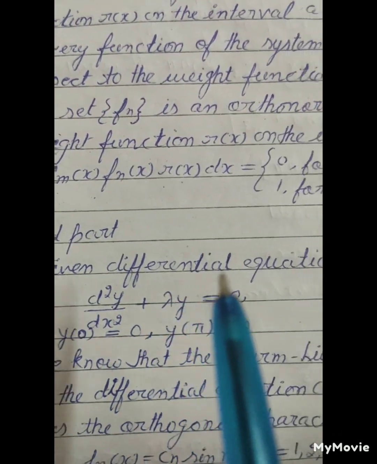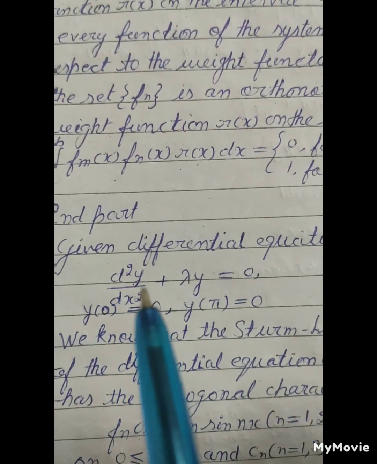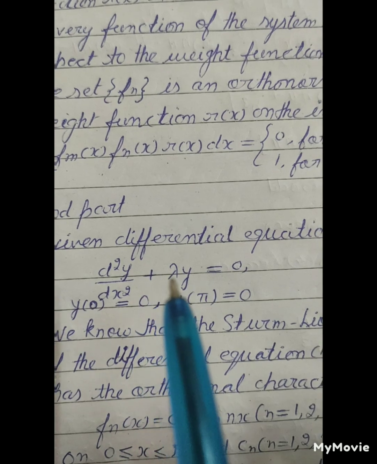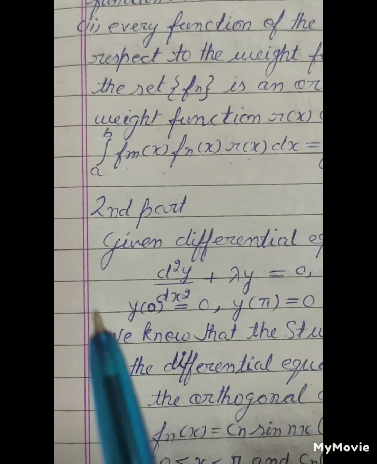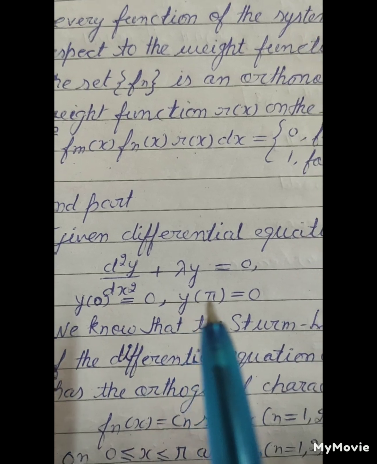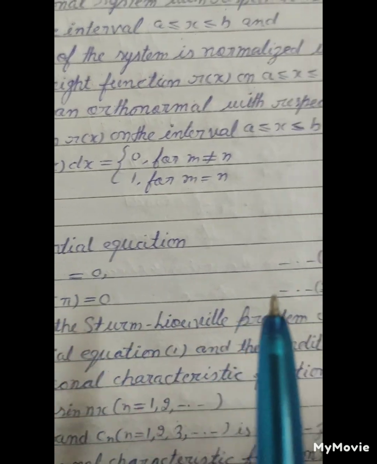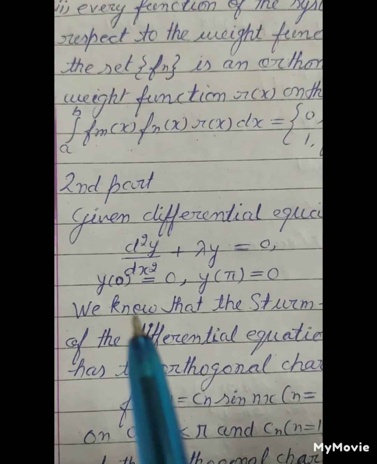Second part: the given differential equation d²y/dx² + λy = 0, equation 1, with y(0) = 0 and y(π) = 0, equation 2.